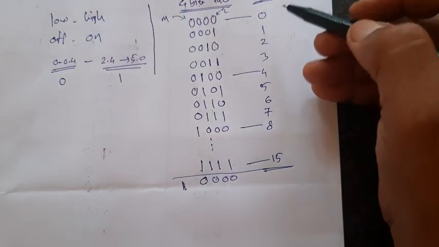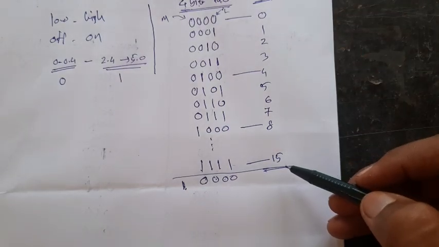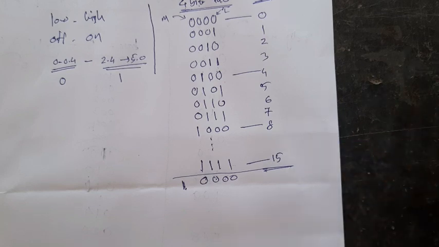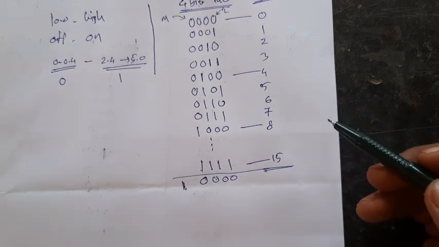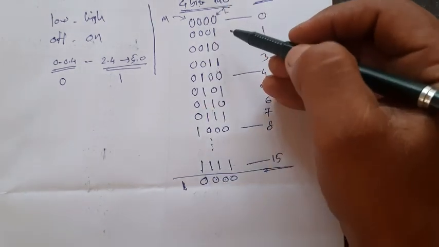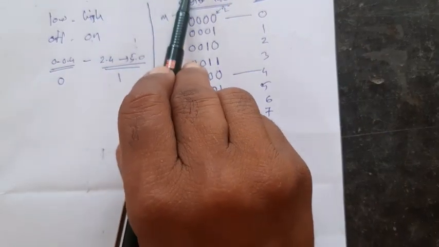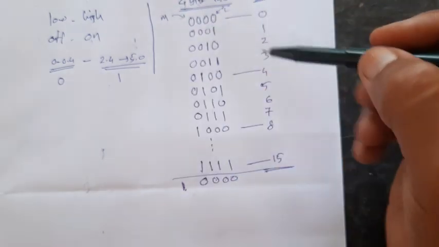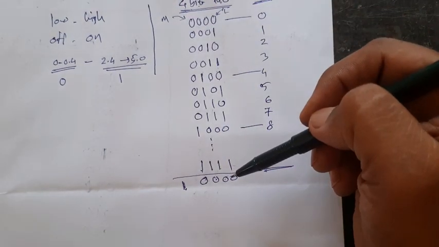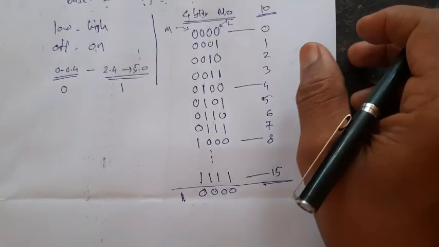This is our normal number system, that is the decimal number system, which we use for our day-to-day life discussion. But this number system with base 2, with 0 and 1 as bits to develop the number system, is known as the binary number system.